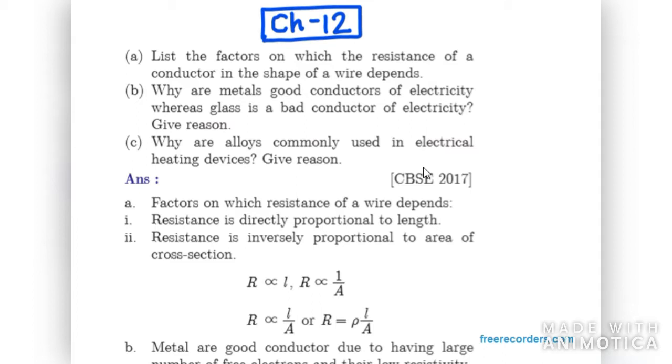Question number 1 says list the factors on which the resistance of a conductor in the shape of a wire depends. So there are two factors, that is length and another is area. In the case of length, you have to write directly proportional, and in the case of area of cross section, it is inversely proportional. So write like this, that R is directly proportional to length and R is inversely proportional to area of the cross section. Then in the end, you can even write R equals rho L over A. When we remove the proportionality sign, we get a resistivity here, that is rho.